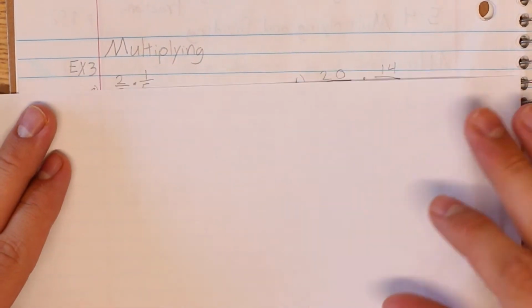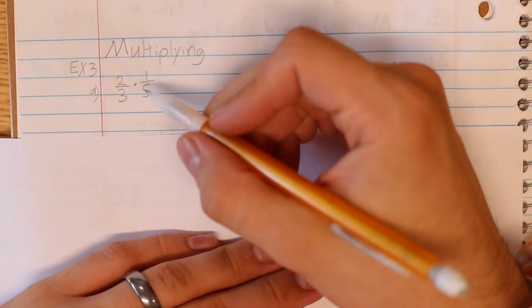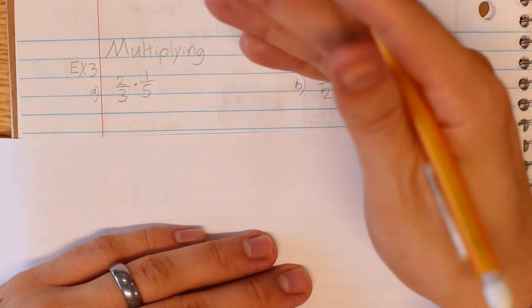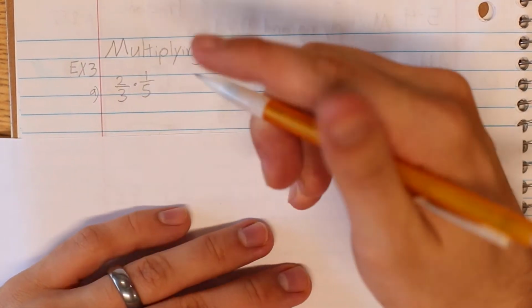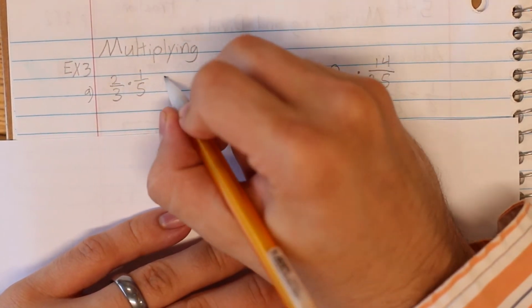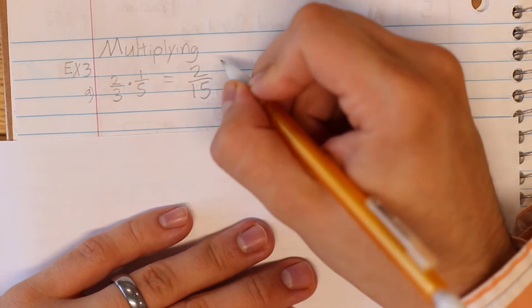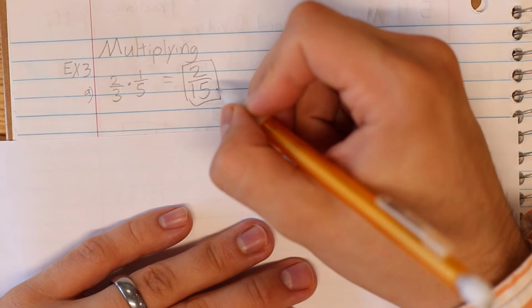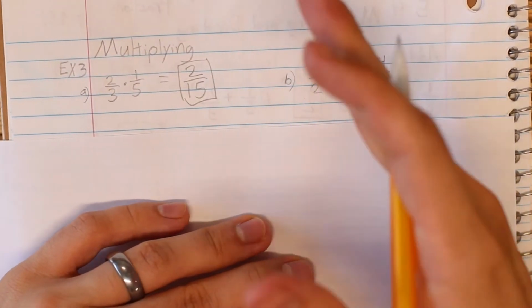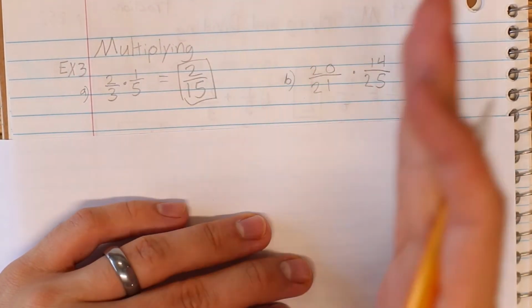All right, so multiplying. Let's take a look at these examples. You guys should like this a lot more. The multiplying is actually easier than adding and subtracting. You just multiply straight across. So you end up with 2 over 15. Done. Just multiply straight across. Do not cross multiply. That's something else entirely.